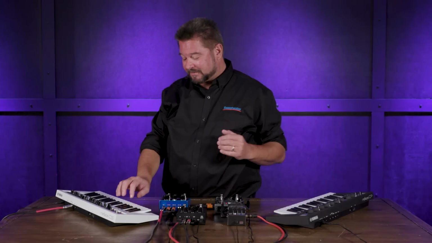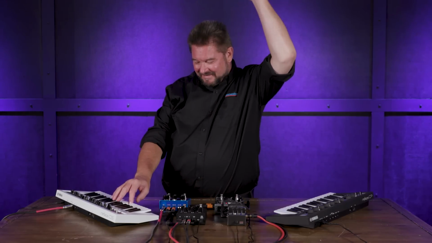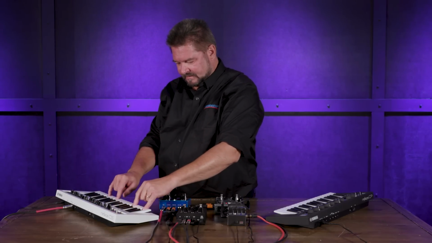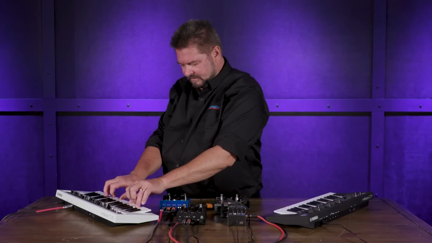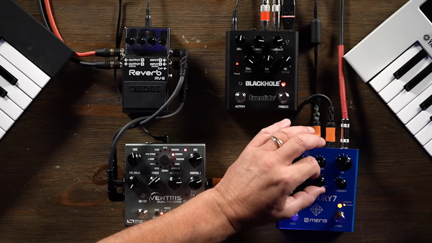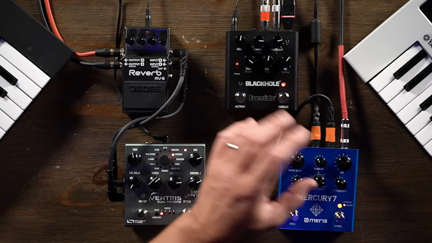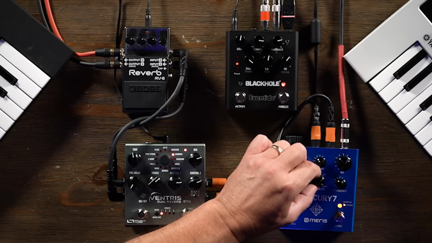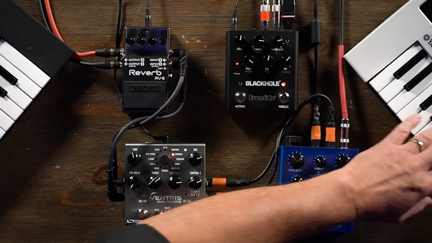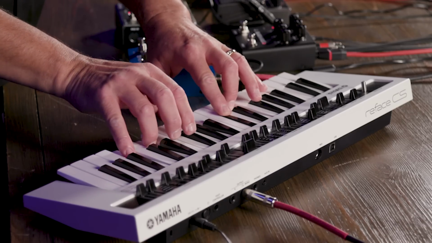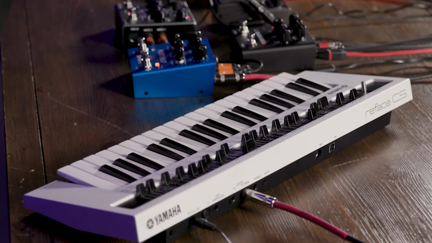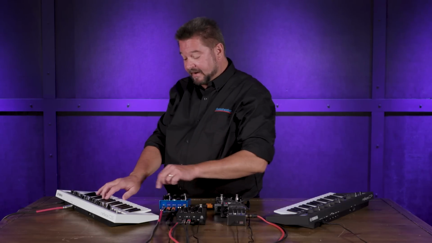So you'll hear it go up the whole set of them. And now turning the knob further to get into shimmer. And just a reminder, dry.